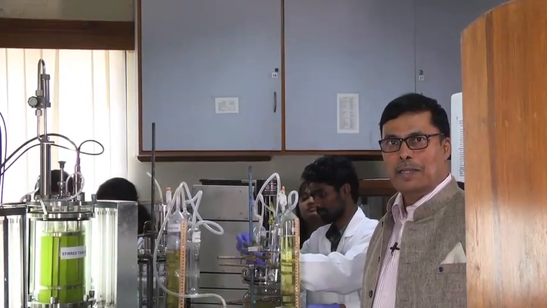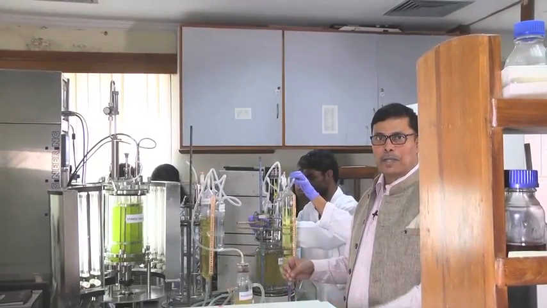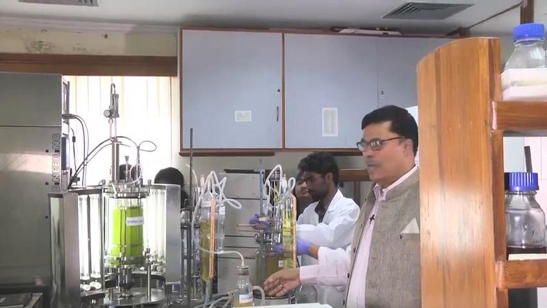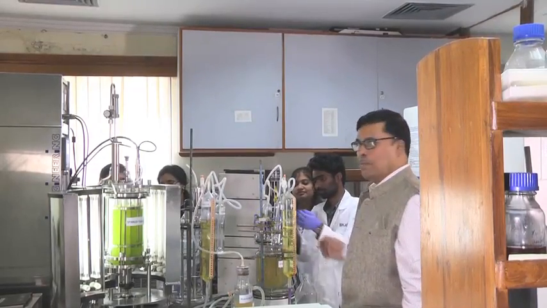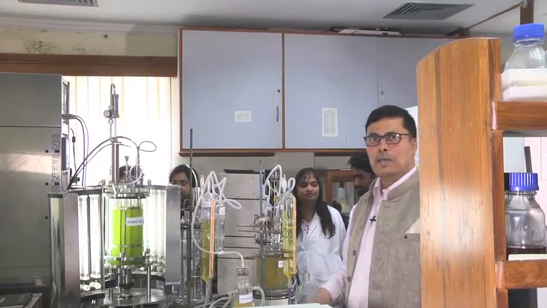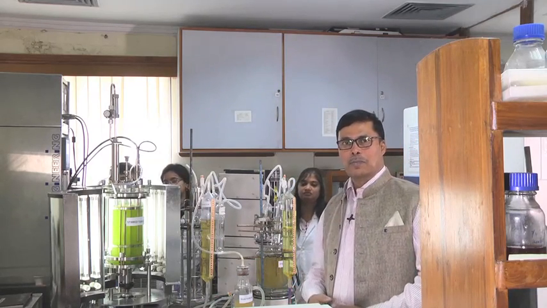In the plug flow reactor, there is no back mixing. You pass your substrate in one end and take out the product at the other end. And another type of stirred tank reactor we have here, which can be used both in the batch mode and continuous mode.